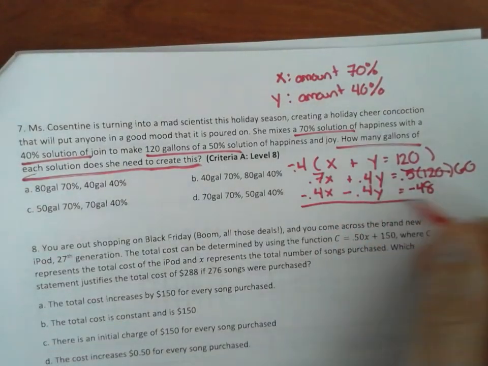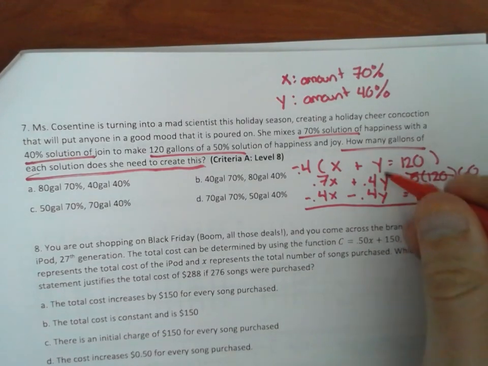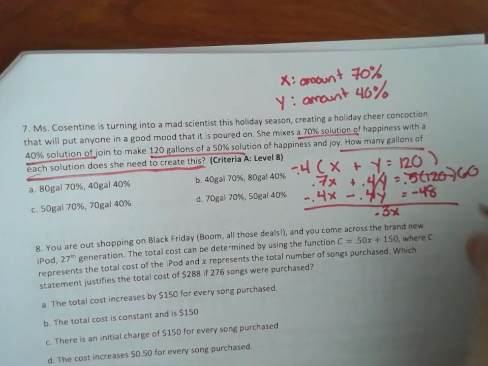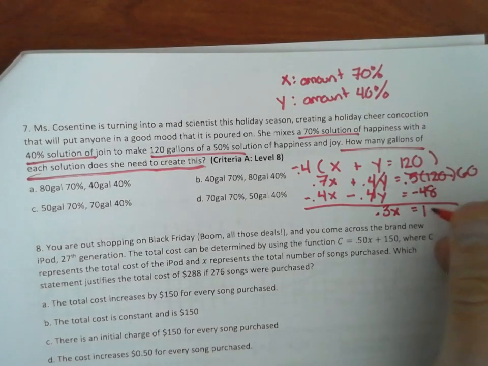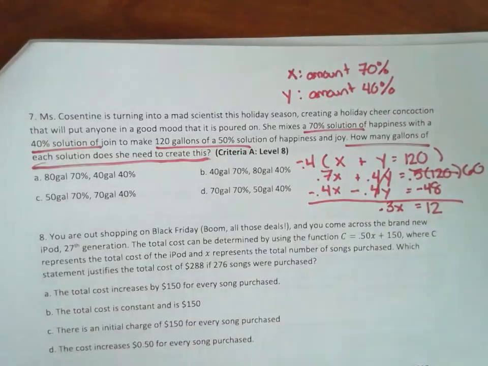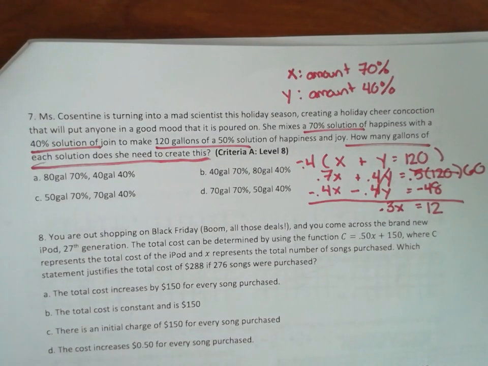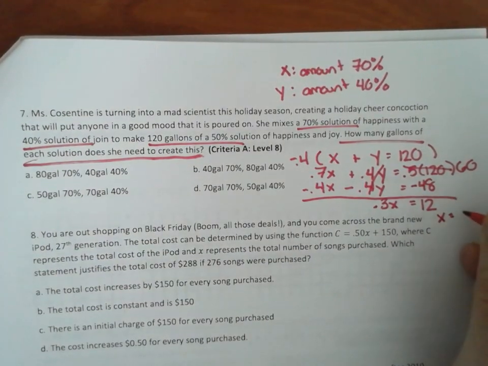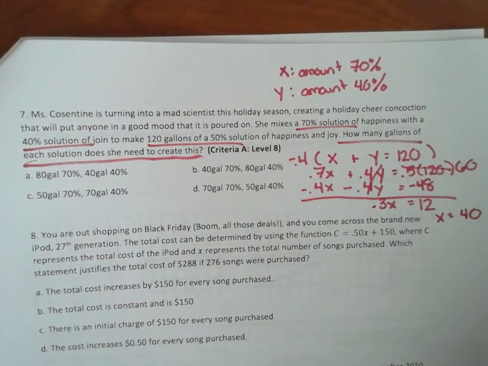Combine like terms, add your two equations together. My y's go away. This is 0.3x. And this is going to be 12. Divide 12 by 0.3. And we have x is 40.